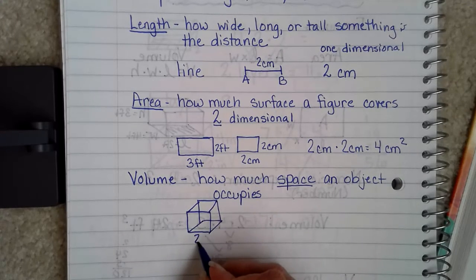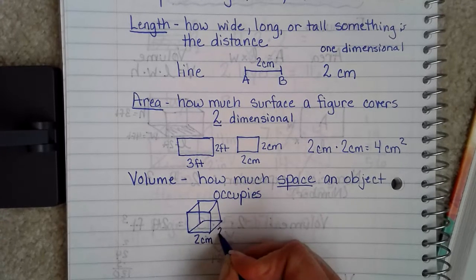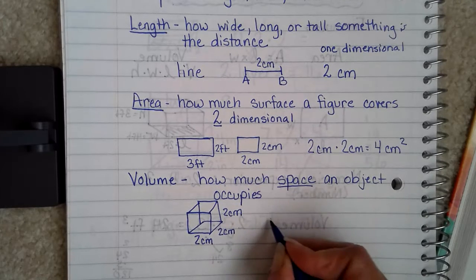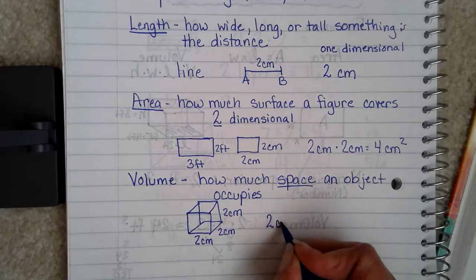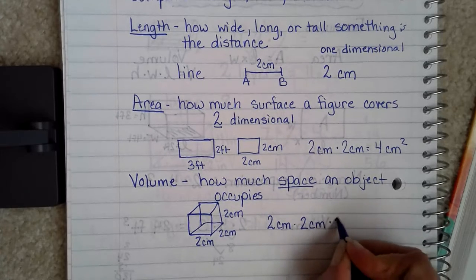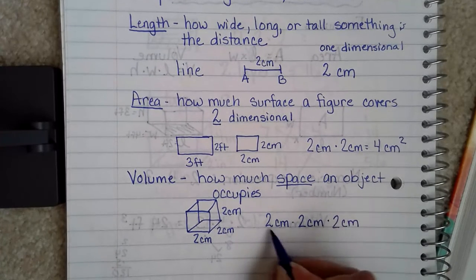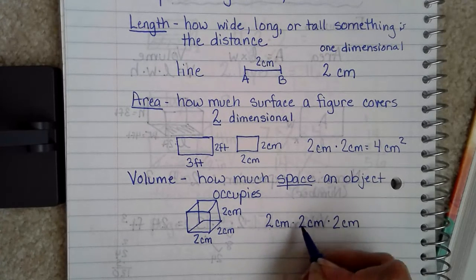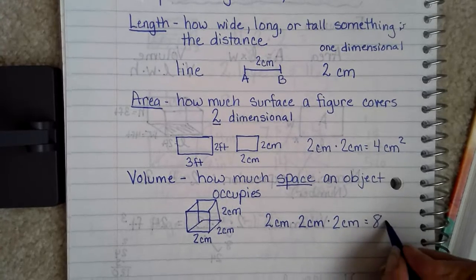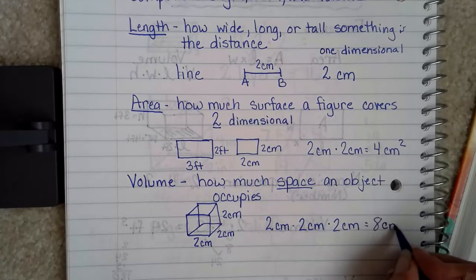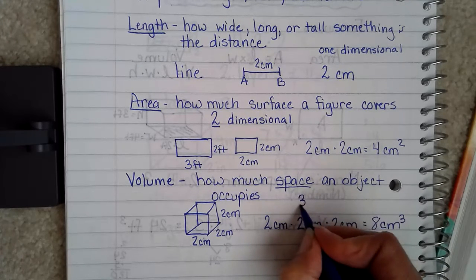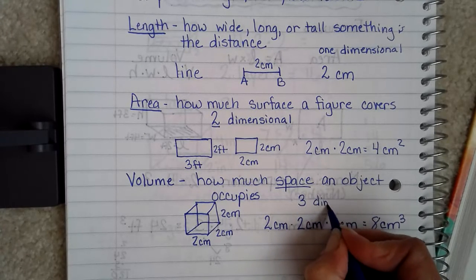So if it's 2 centimeters, 2 centimeters, and 2 centimeters, so 3-dimensional, 2 centimeters times 2 centimeters times 2 centimeters. 2 times 2 is 4. 4 times 2 is 8. So it's 8 cubic centimeters. And how many centimeters are there? 3. Plus this is 3-dimensional.